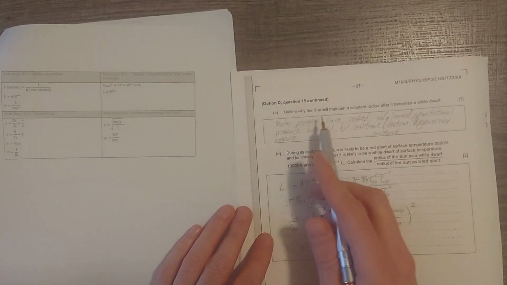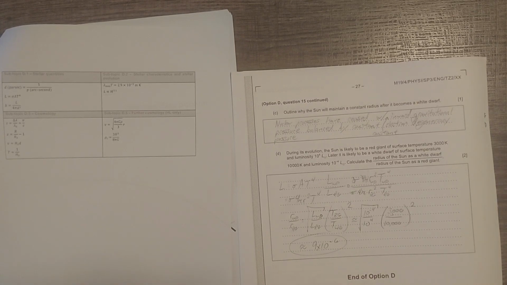Okay, part C, outline why the sun will maintain a constant radius after it becomes a white dwarf. Well, nuclear processes have ceased, with a constant inward gravitational pressure balanced by a constant electron degeneracy outward pressure. So I think just electron degeneracy, yeah. Electron degeneracy prevents further compression.